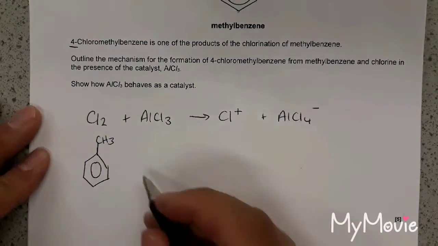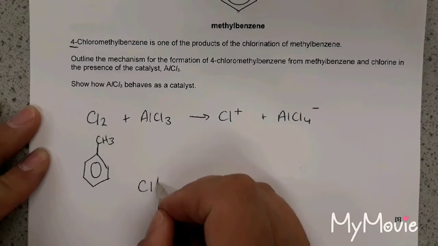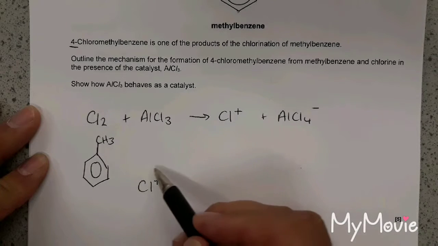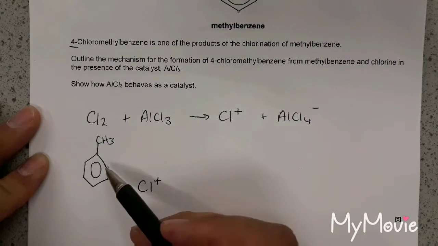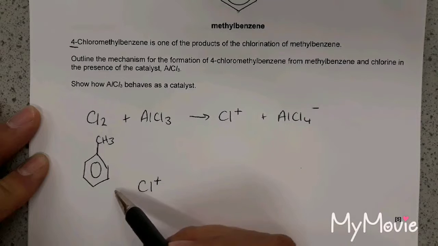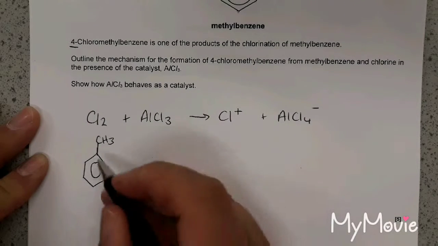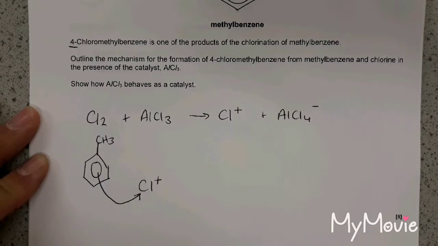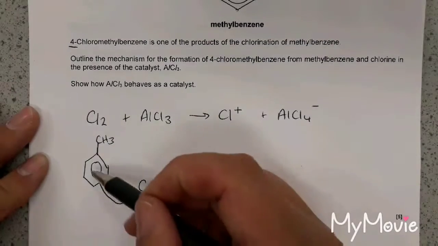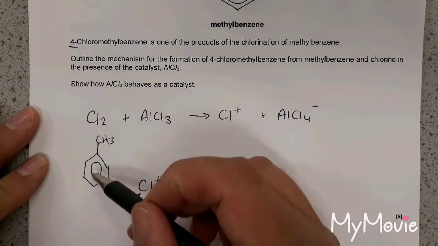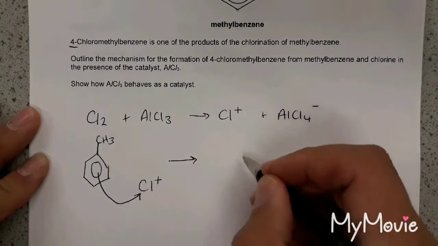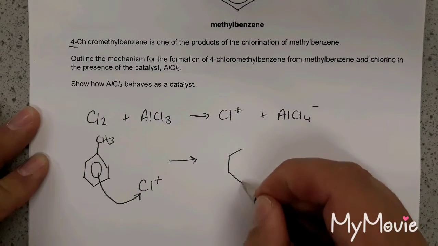So here's my methylbenzene reacting with the Cl+. The Cl+ is my electrophile. It's an electron pair acceptor, so electrons will move out of the benzene ring and onto the Cl+. So I'm going to get a curly arrow in that direction. Remember, your curly arrow always shows the movement of a pair of electrons. So electrons are moving out of our delocalized system onto the Cl+. That's going to produce an intermediate.